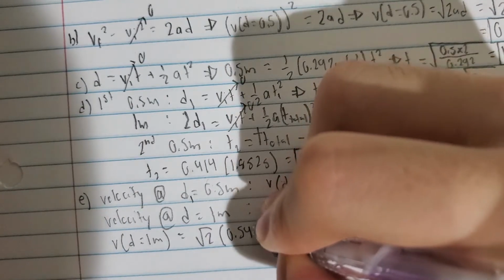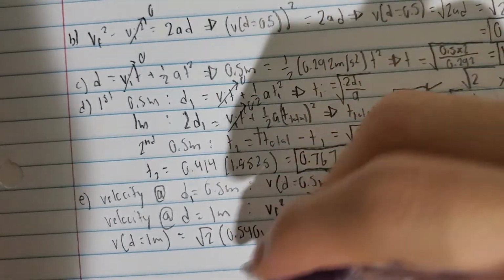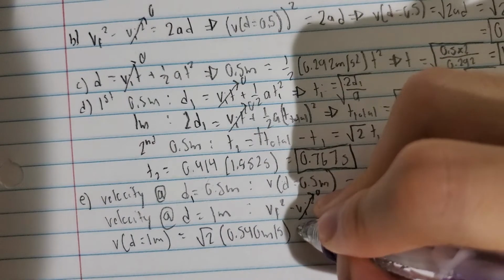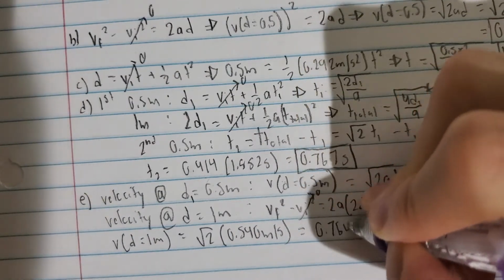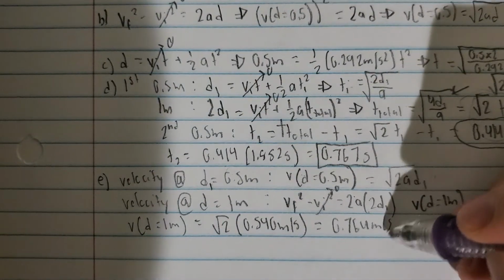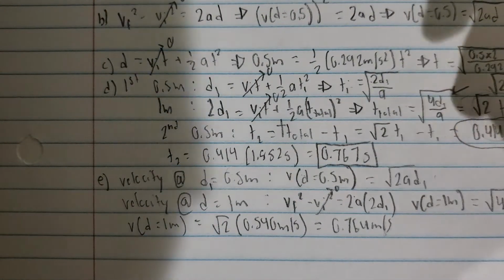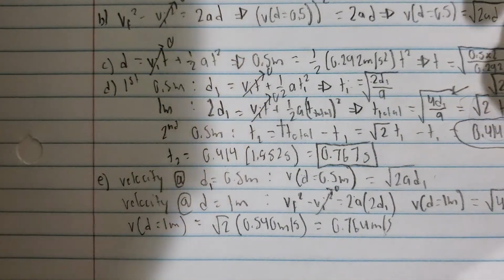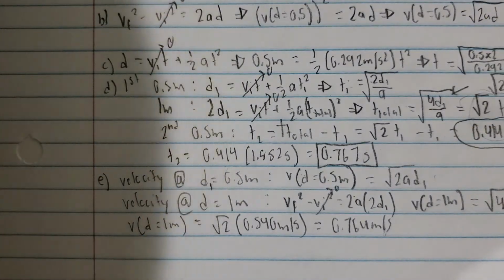Plugging this in the calculator, my answer is 0.764 meters per second for v at d equals 1 meter. Don't ever make us do this v over d. Come on, man. Okay. Part F.